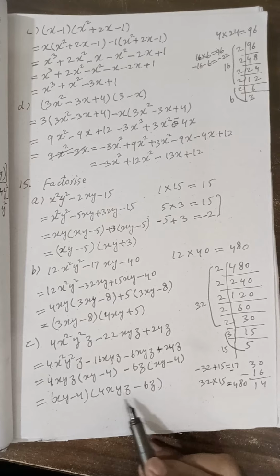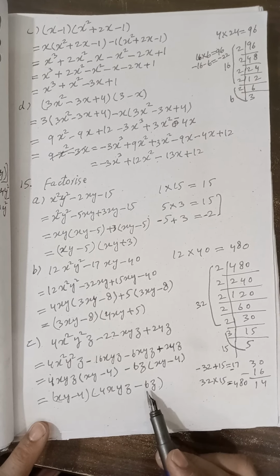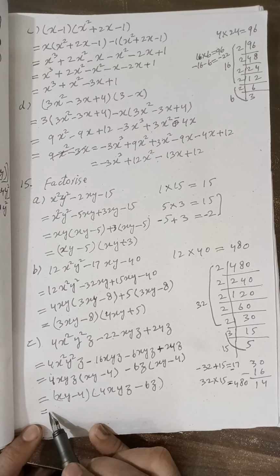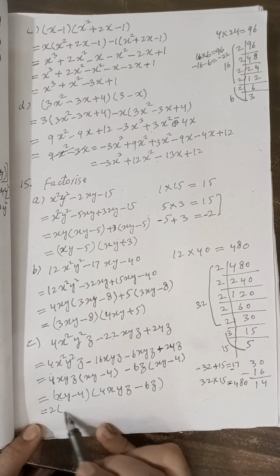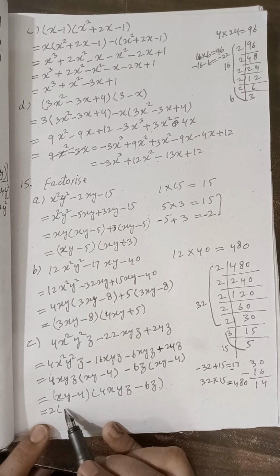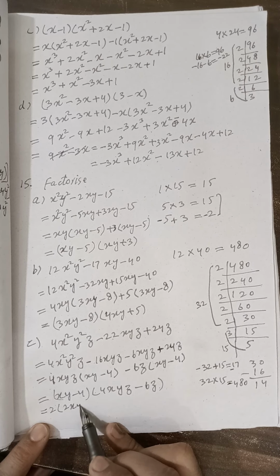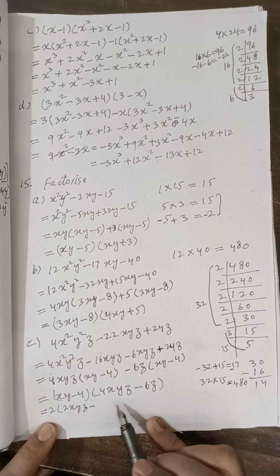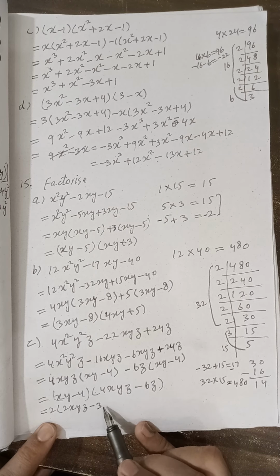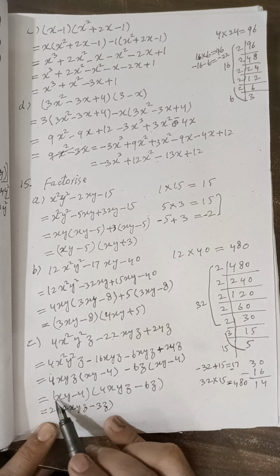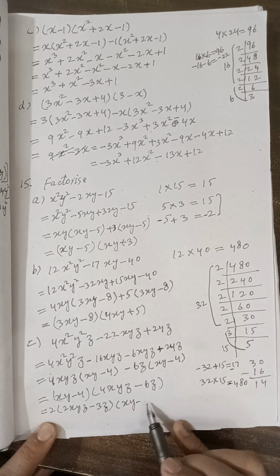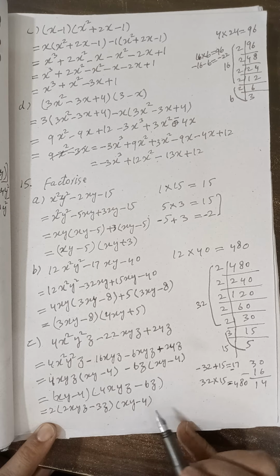Sorry, you can take 2 as common from 4 and 8, from 4 and 6, so take 2 as common, and 2 2s are 4, 2 will be there, 2xyz minus 6 divided by 2, answer is 3, and 3z. Write this whole term here. This one is the final answer.